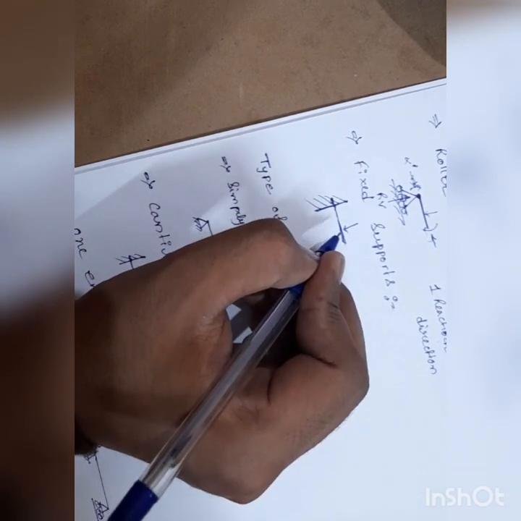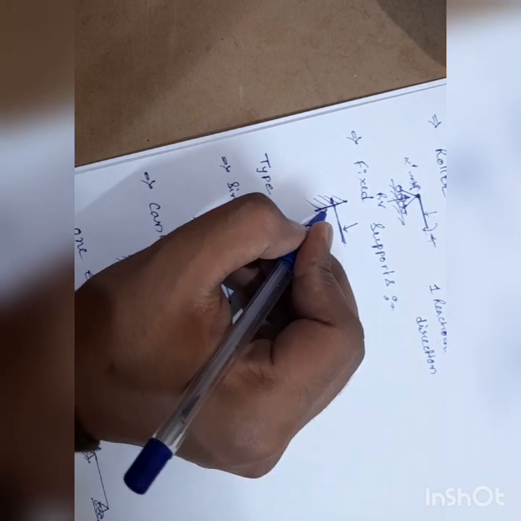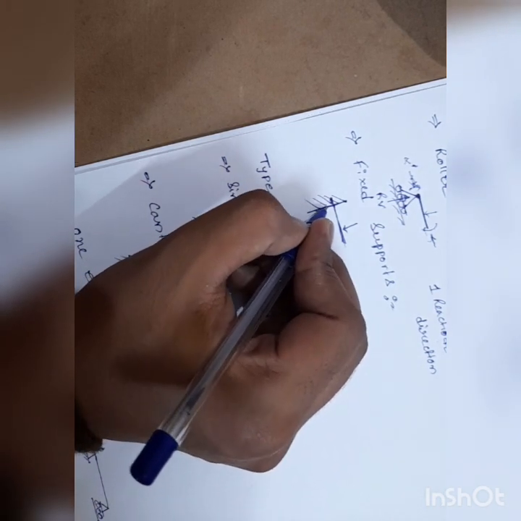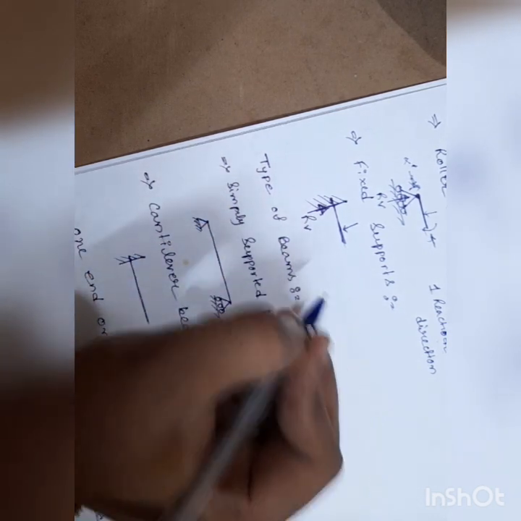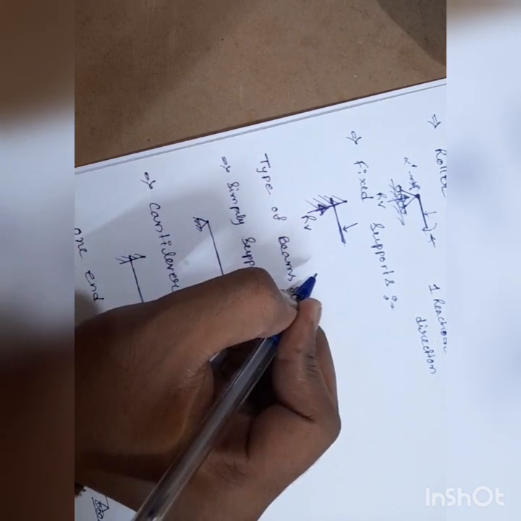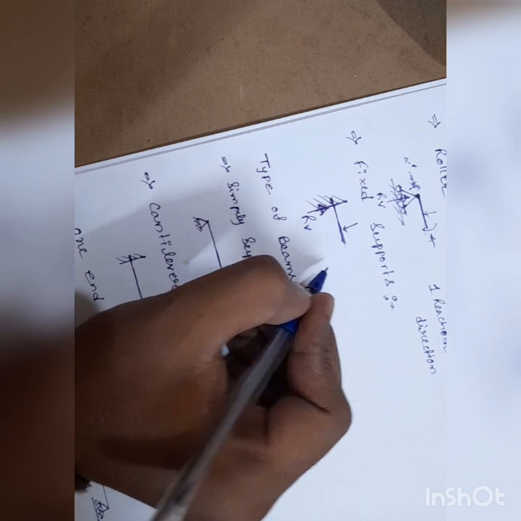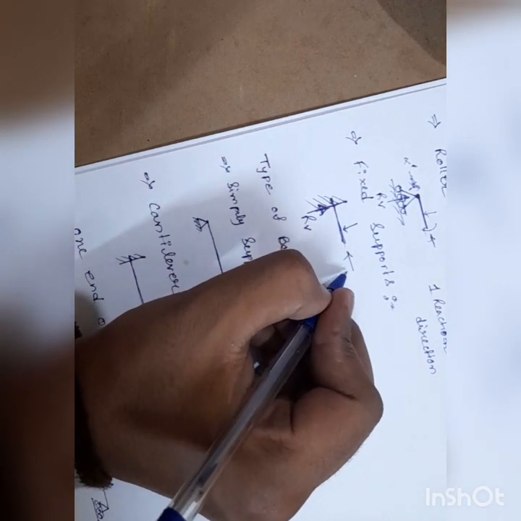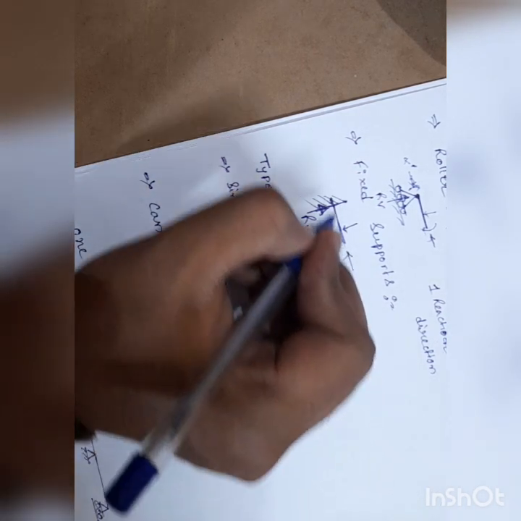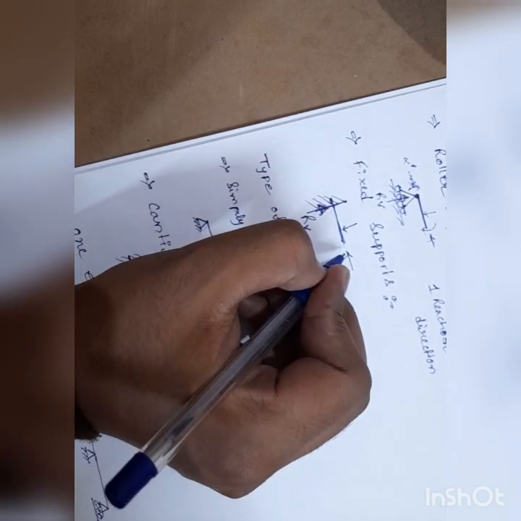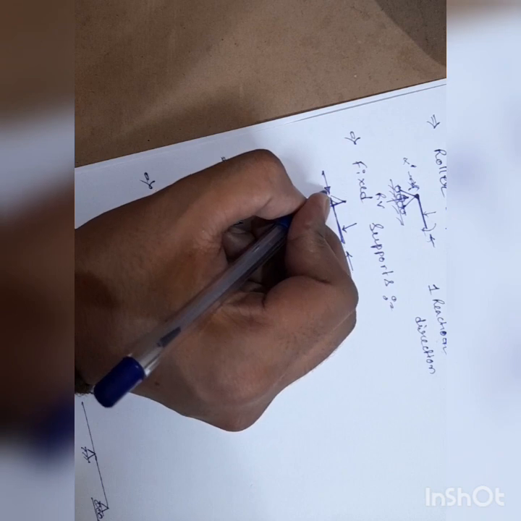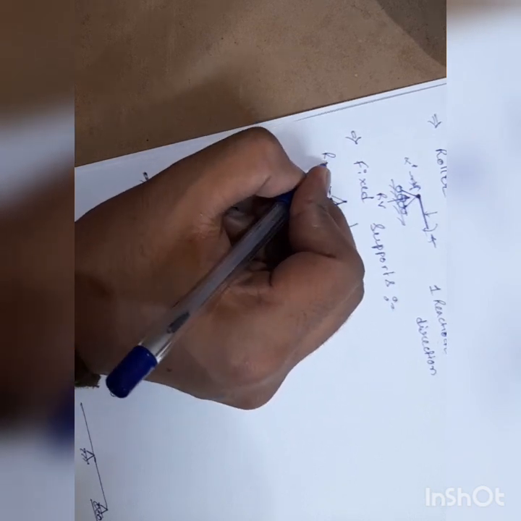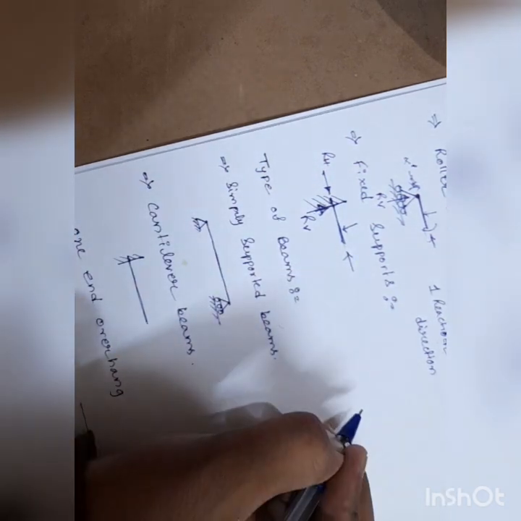So it resists the load in vertical direction and gives a reaction in vertical direction, which is known as RV. And now if we applied a load in horizontal direction, it is also not free to move in horizontal direction, so it will also give a reaction in horizontal direction.